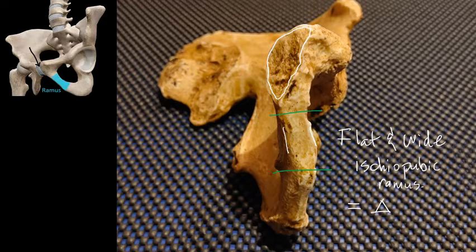Okay, so we're going to move on and do the same thing that we did with the skull. We're going to take a look at a sample, go through it, rate it, and see what we come up with.